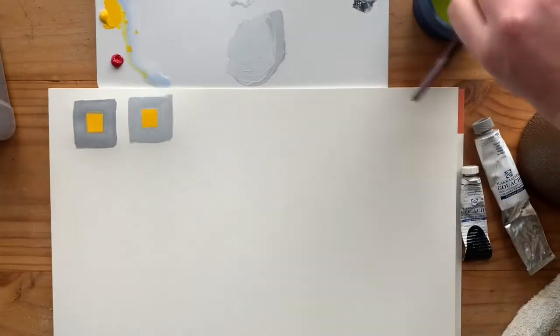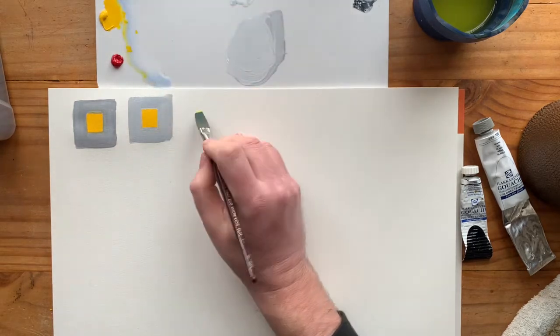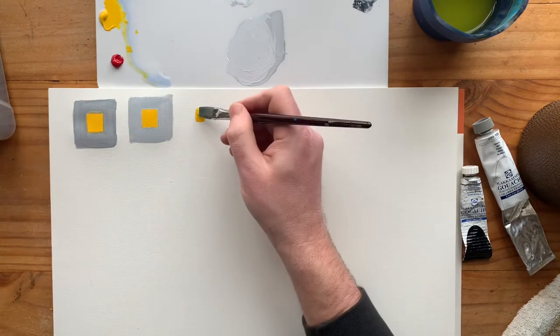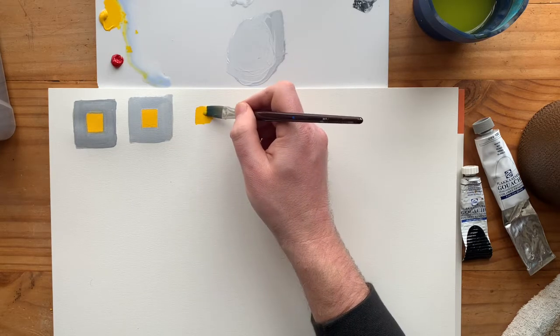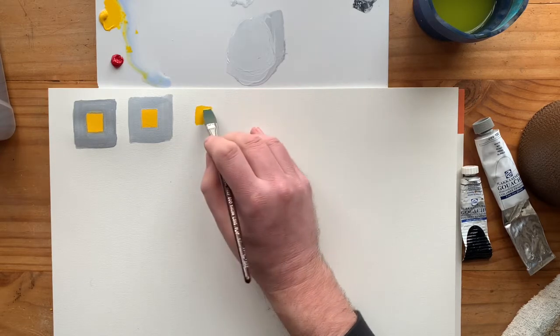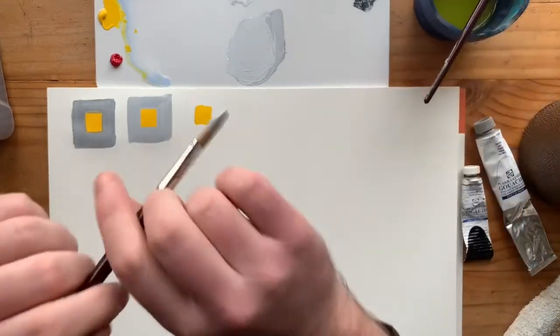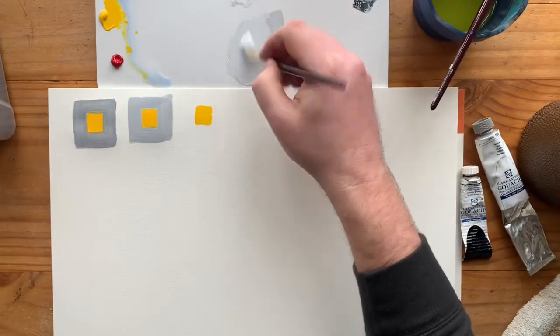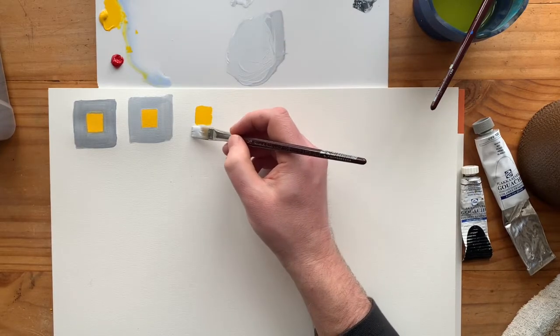And paint down another yellow square. This is good. You're getting to see these shifts. I'm actually even going to add a little bit more white as well. And we'll go again.